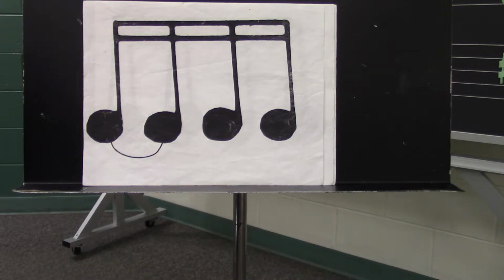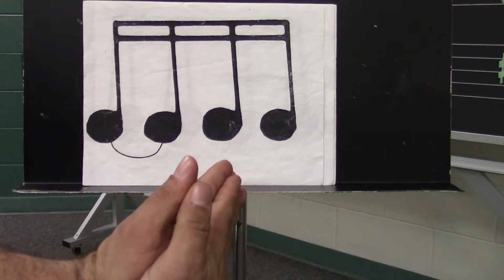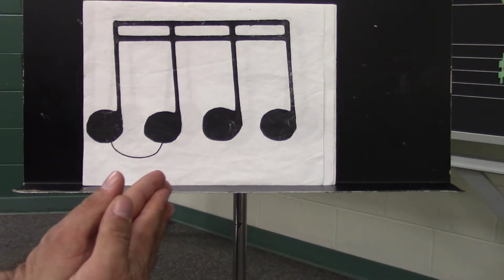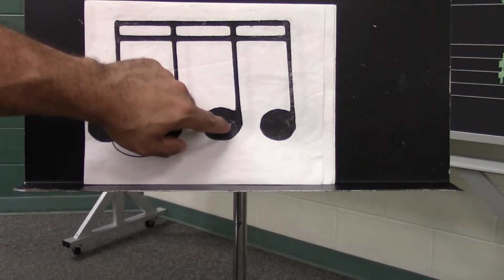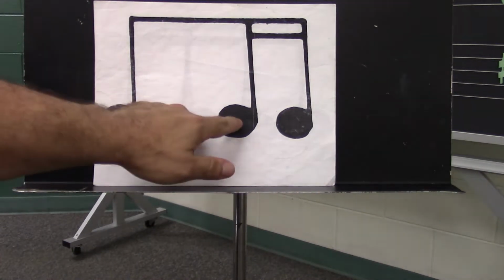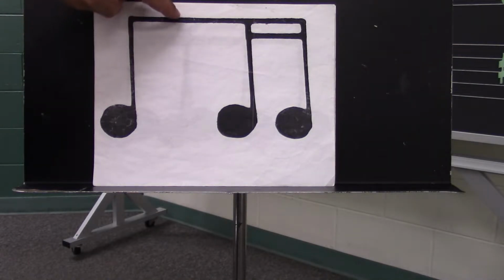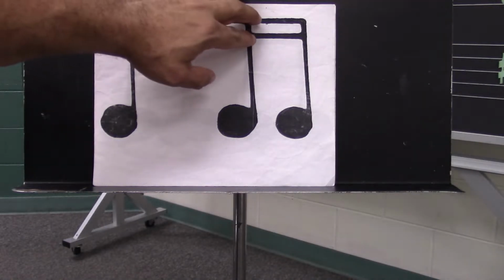All right, let's do some combinations, and we'll do the equivalents on the backside. Ready? Go. One, and. Ready? Go. One, and. What's on the other side? You have eighth, 16th, 16th. Eighth, 16th, 16th. How many beams are on an eighth note? An eighth note has one beam. How many beams on a 16th note? 16th notes have two beams.